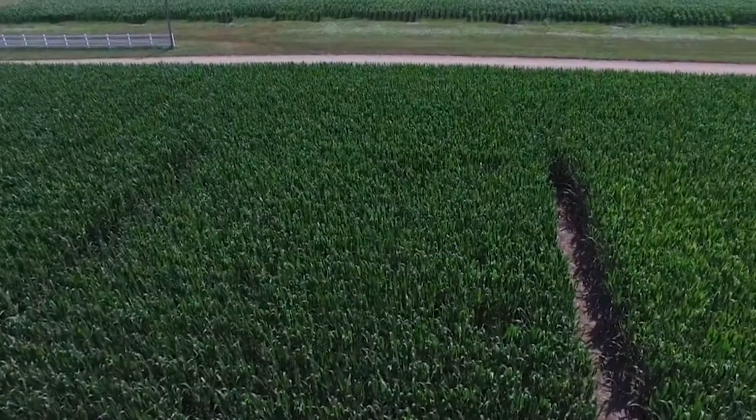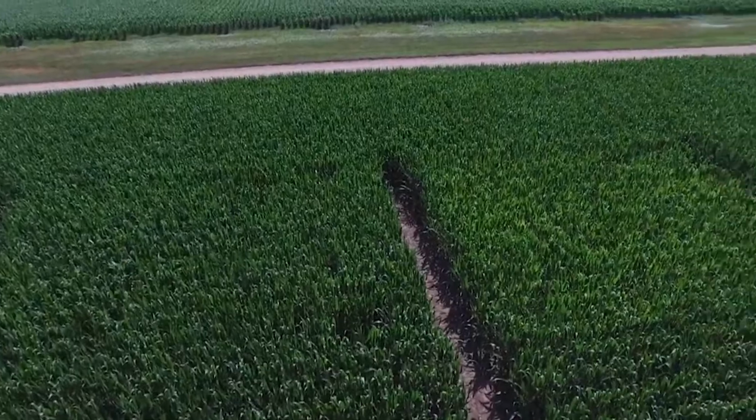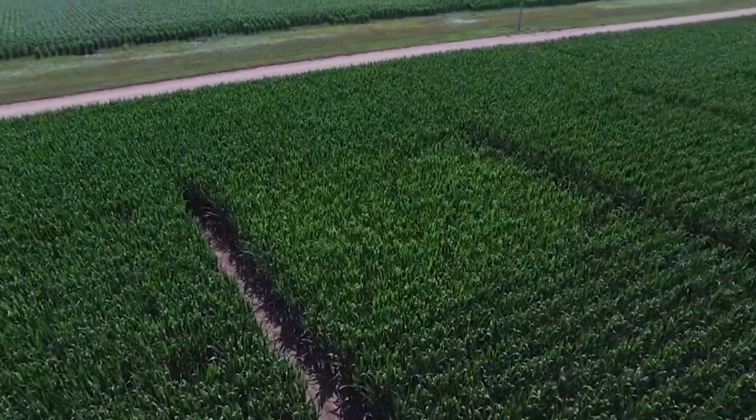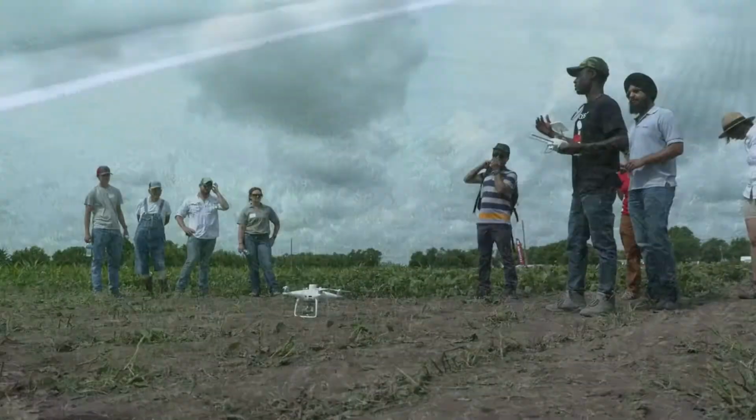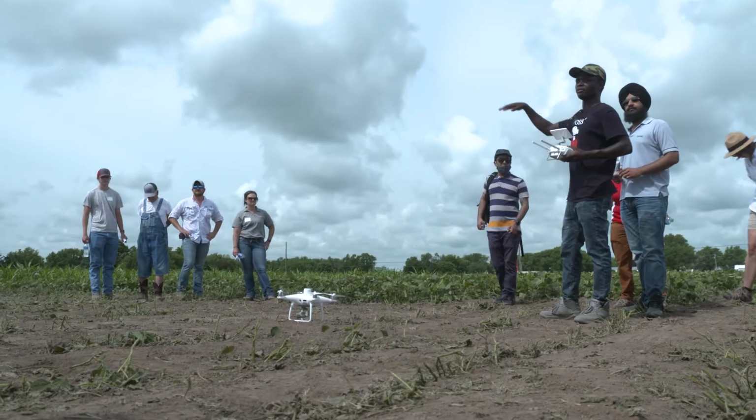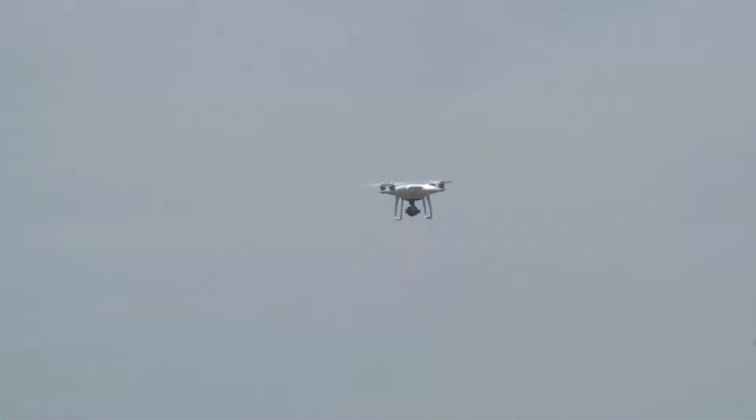Everyone in our group would become a certified remote pilot by the Federal Aviation Administration, which means you're legal to fly drones for research and commercial purposes in most cases in the United States.